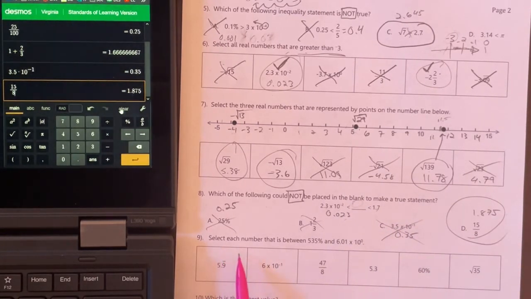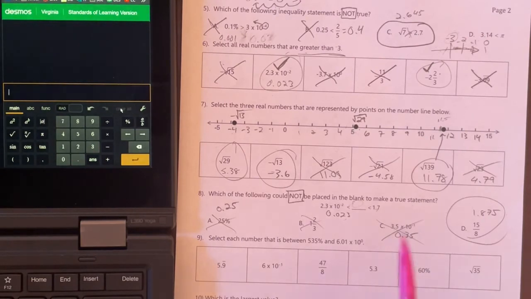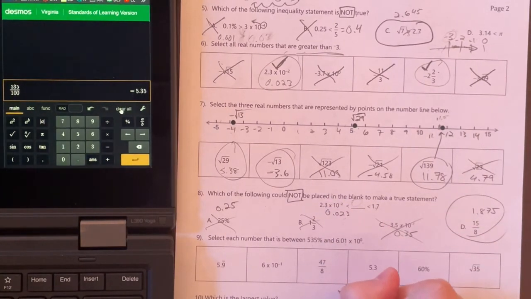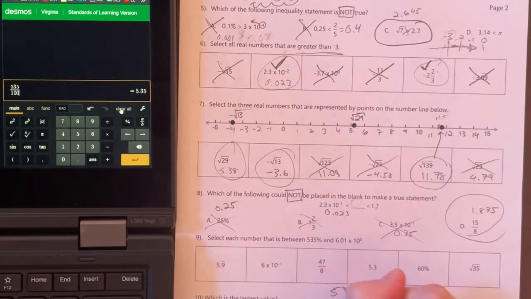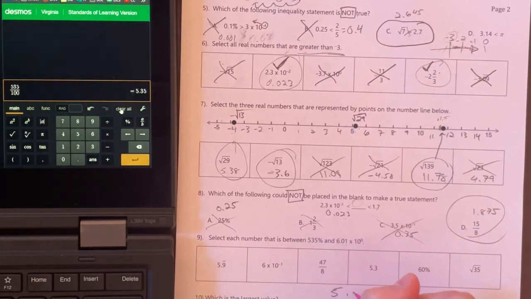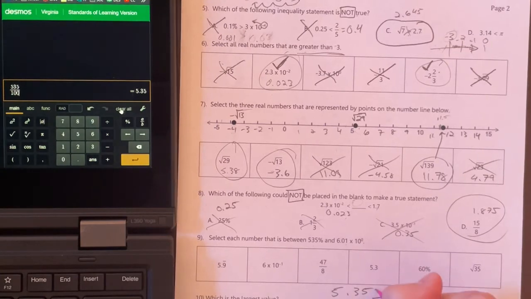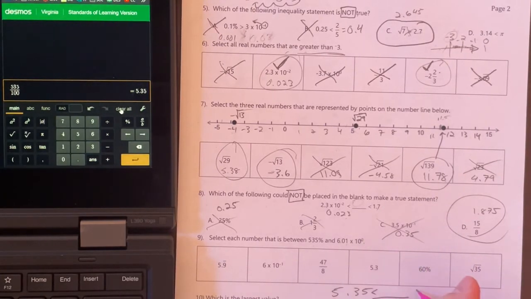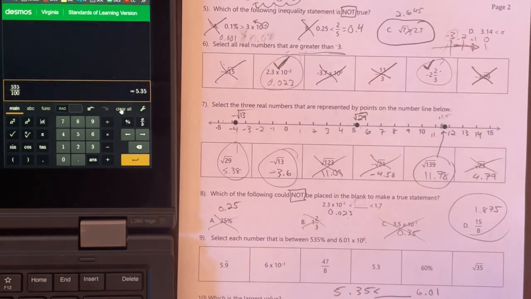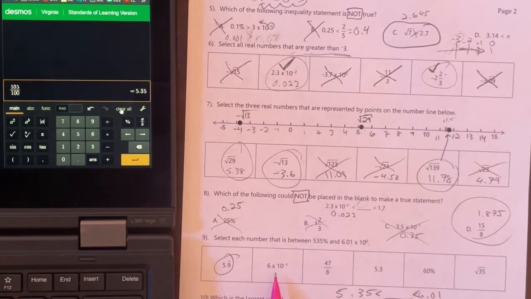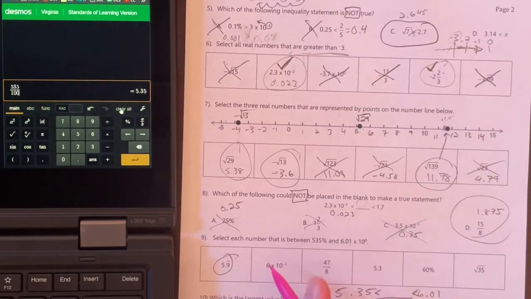For number 9, it says select each number that is between these two. So I have 535%. So this is going to be my values between, let's say, 5.35 and a value between, say, 6.01. All right, so let's see. What could I place in this blank like we had before? Well, this one would work out. This is just going to be 0.6. That would not work out.